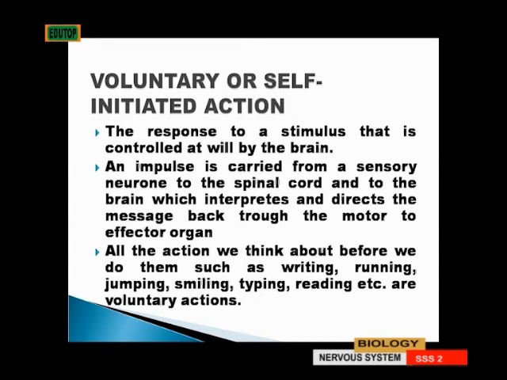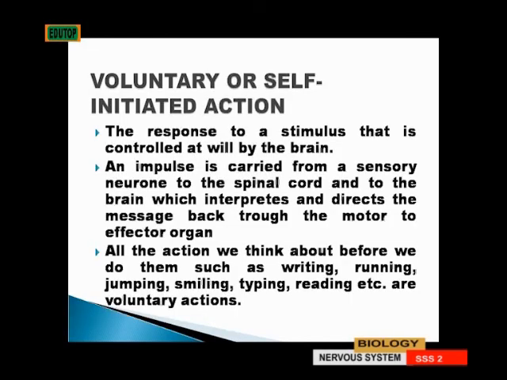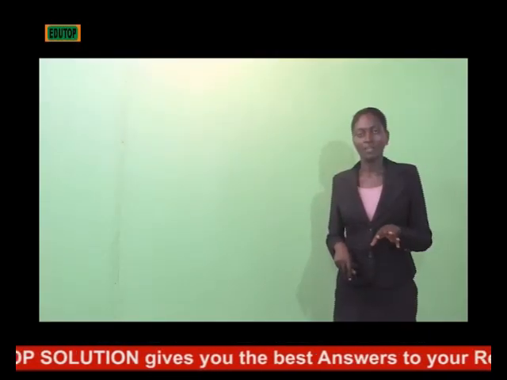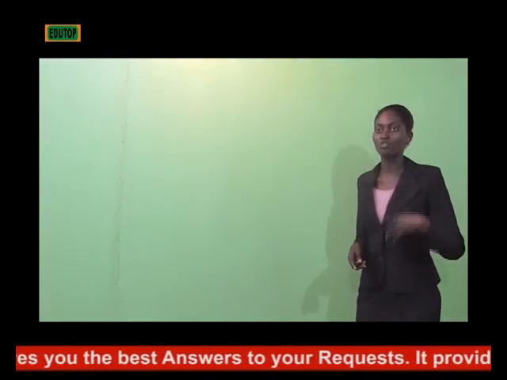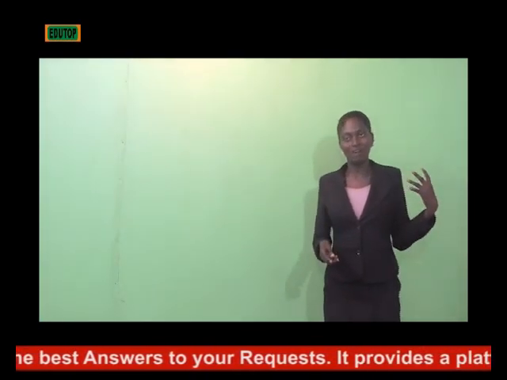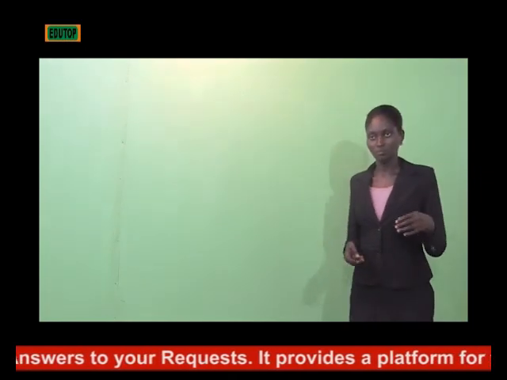So it involves a process. It's not something that just happens without your consent. All the actions that we think about before we do them, such as writing, running, jumping, smiling, typing, reading, are voluntary actions, because you thought about them before you did them.